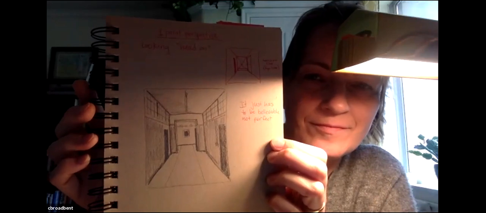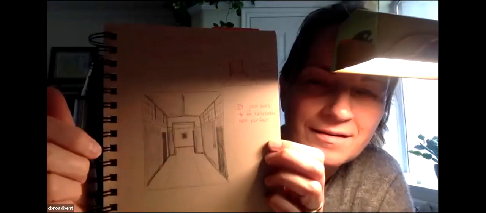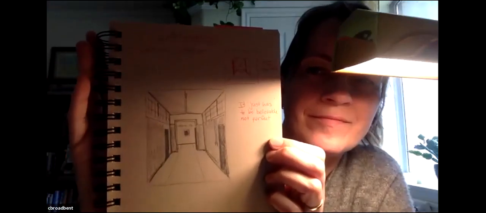But you've got the vanishing point right, because it's right there in the middle, that black box square framed by the door. Yeah, that's really nice. And so you teach perspective to elementary students.